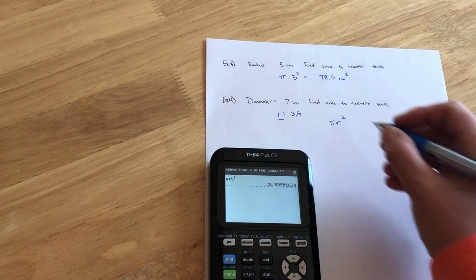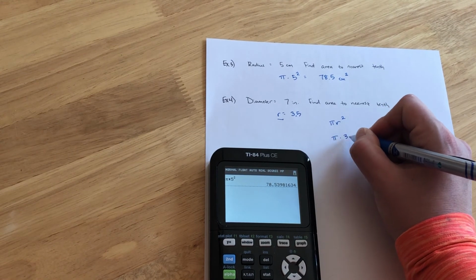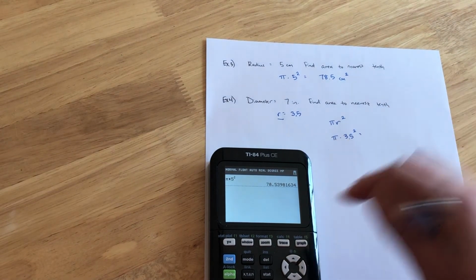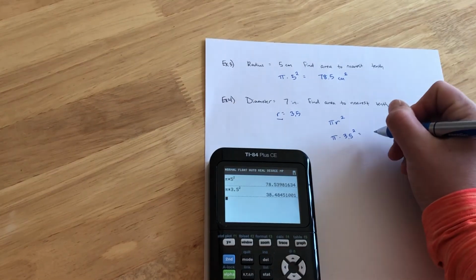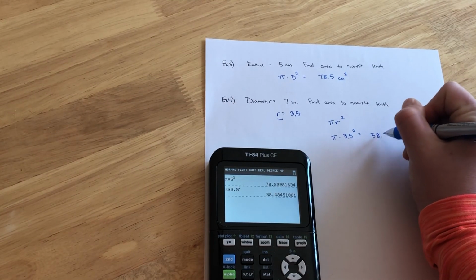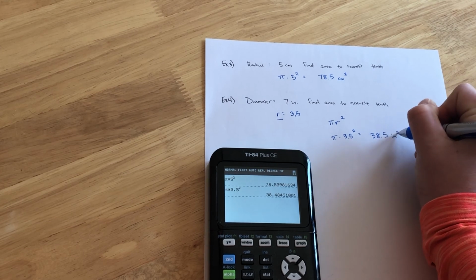Now we're ready to use the area formula to take pi times 3.5 squared. So pi times 3.5 squared, and round to the nearest tenth. This is 38.5 square inches.